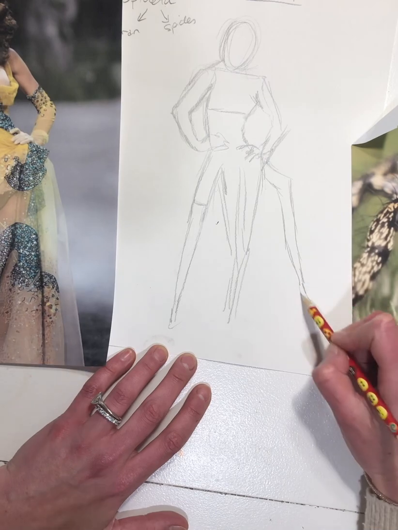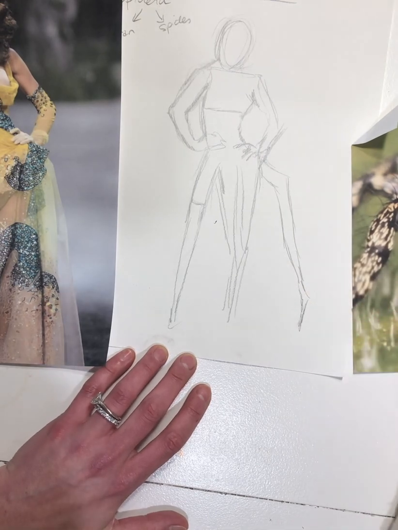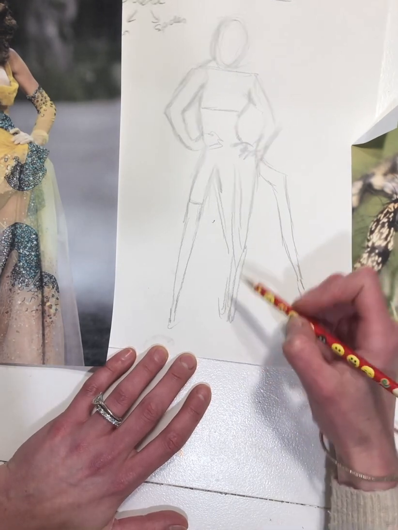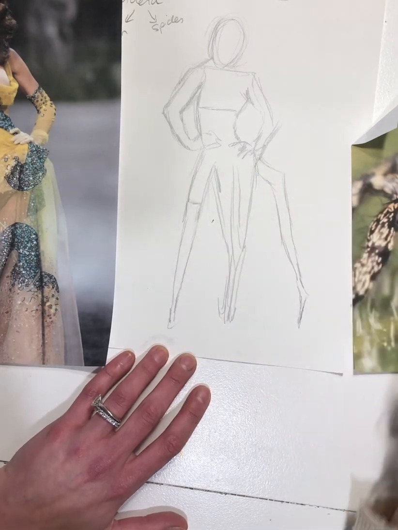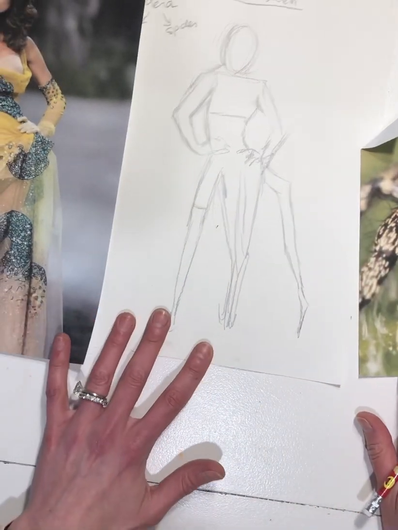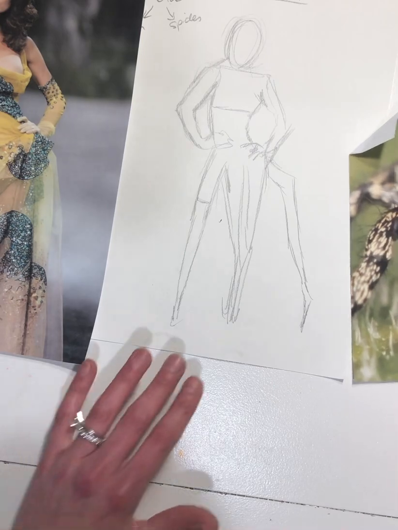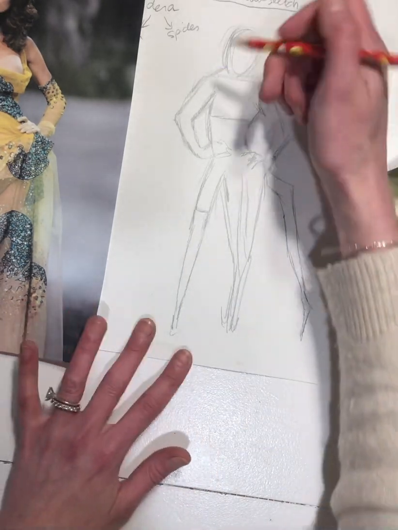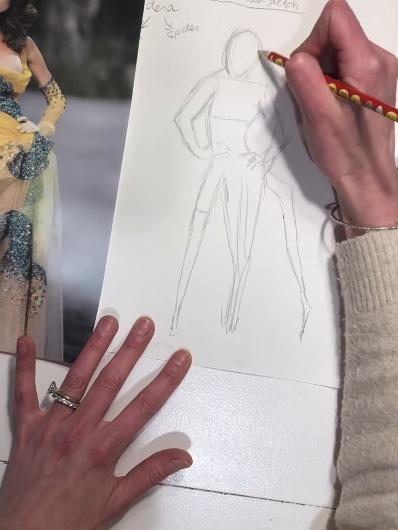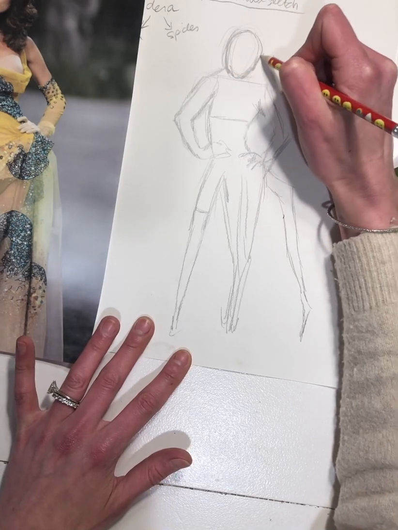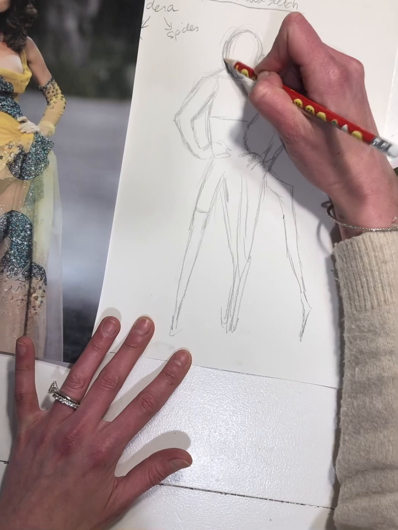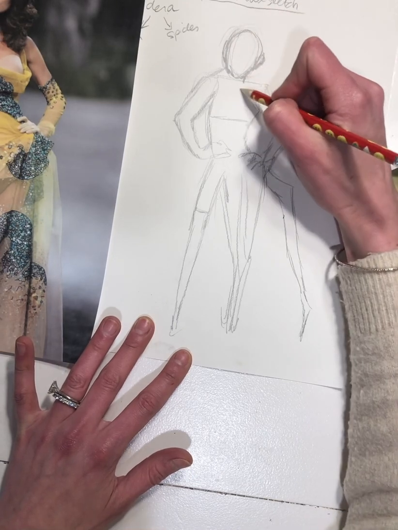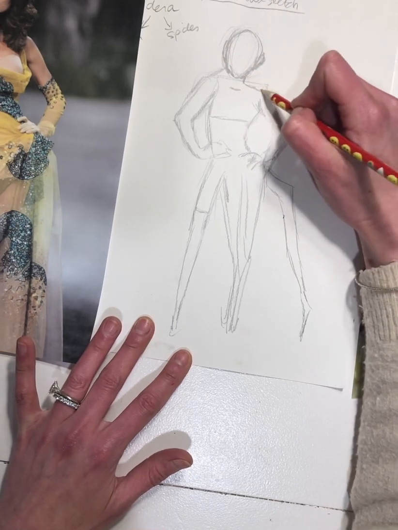And now I'm looking at those spider legs and I'm looking at the shape. And I can use the details from my photo in order to get more details on her. I can take aspects of that spider. And now I can go in and make her face a little bit more detailed. I think I'm going to make her bald just because. No hair.